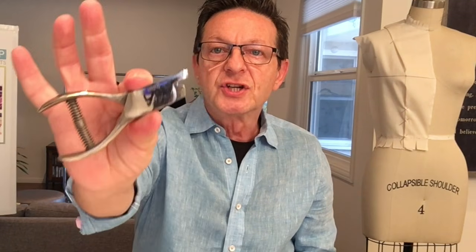A notcher. This is a notcher, and you can hear the clicking, it makes notches. Scotch tape, good old scotch tape, and a stapler. And along with the stapler is a staple remover to remove staples, okay?